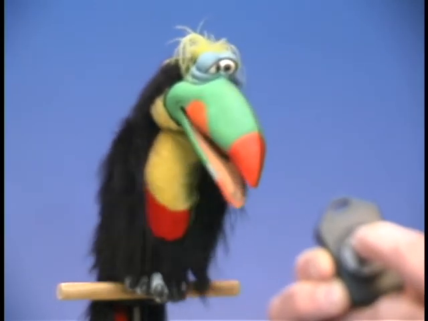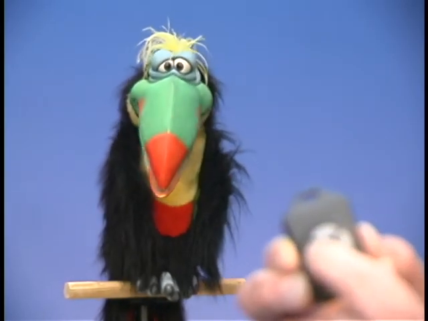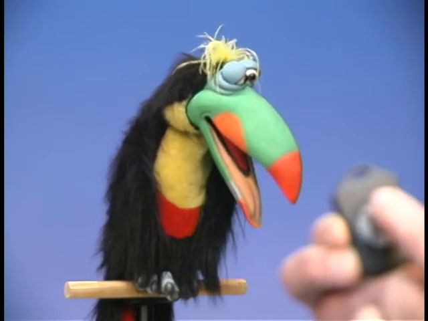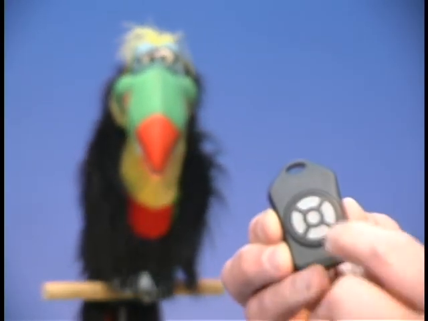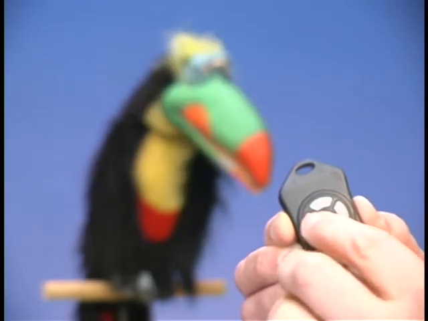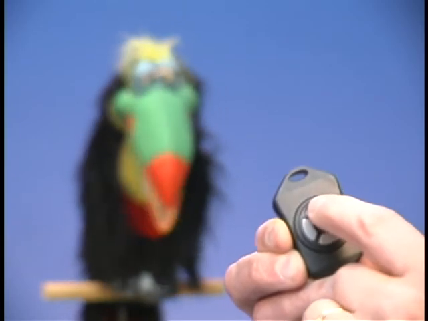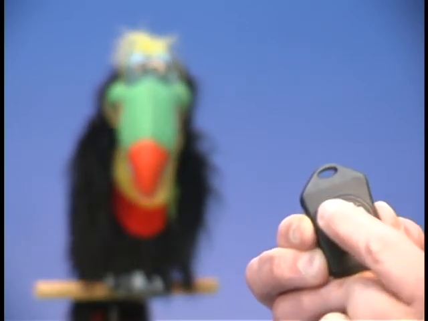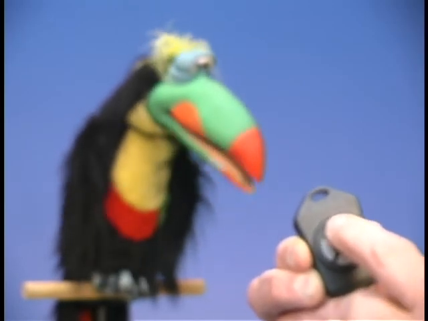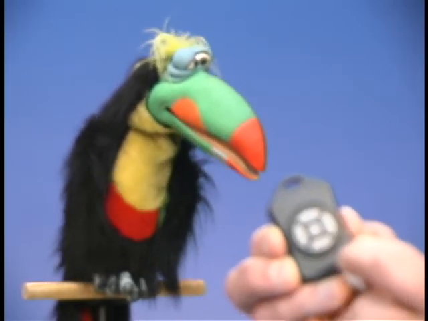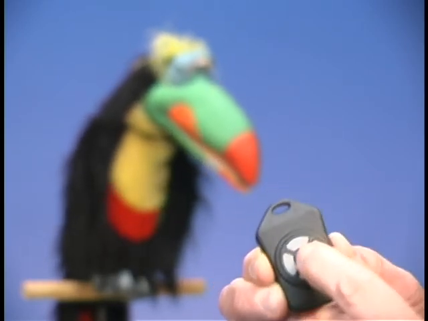Oh man, what are you doing? And you can turn the head still in that mode. Oh, you scared me. So you see his nervous twitching that he's doing with his wings and his body. And you can still turn the head, and you can still talk the mouth. Hello, oh man, that was so scary. And then to exit the scared and return to regular auto alive, you push the middle button again.